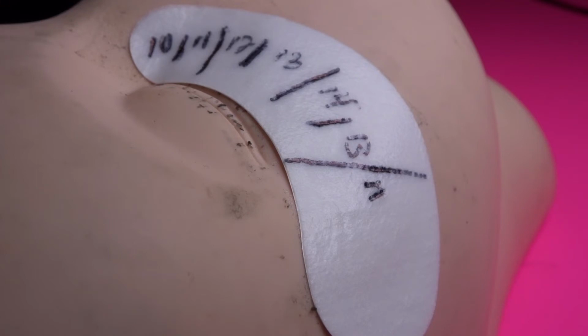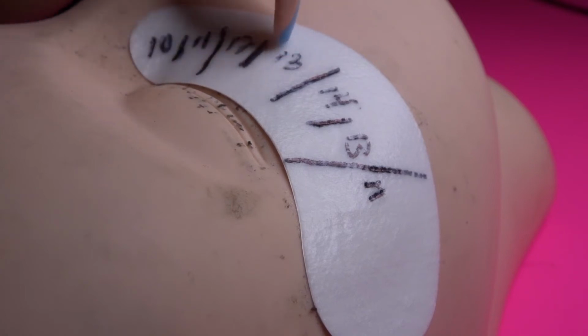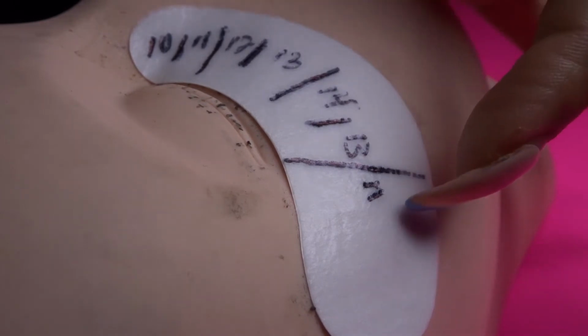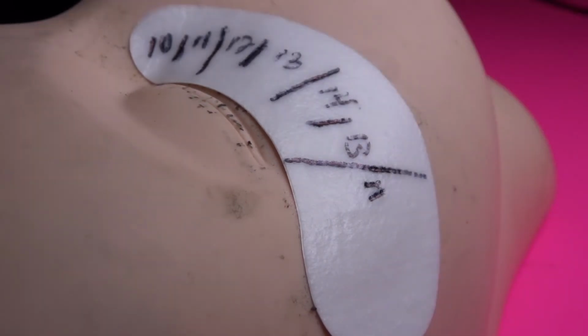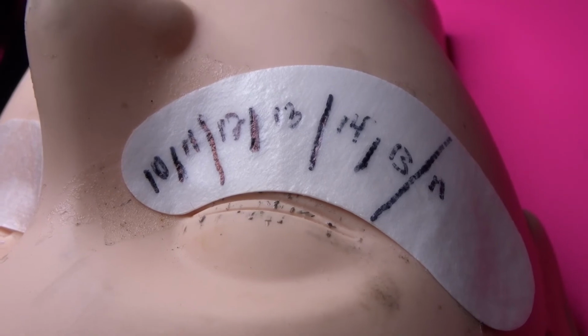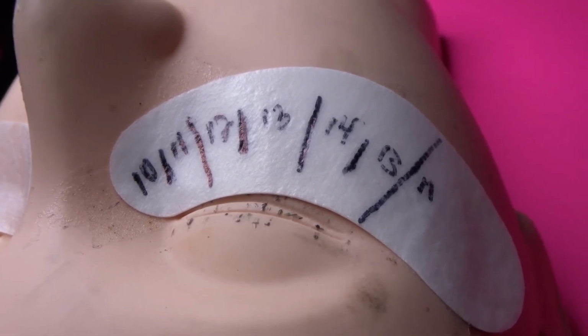So with this lash map, we're going to go in with 10s, 11s, 12s, 13, 14, 13, and 11. This will be a type of set that I'll use for somebody who wants a natural set, nothing too crazy, but still something that will make them look awake and still beautiful. Okay, so now this is a complete lash map look for a client.